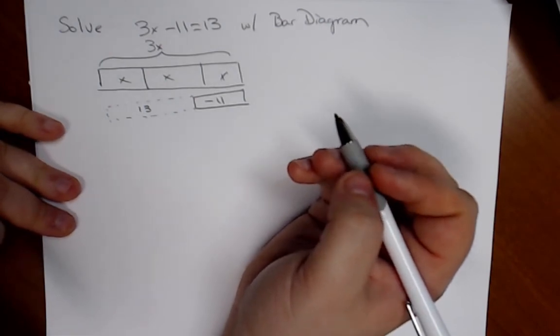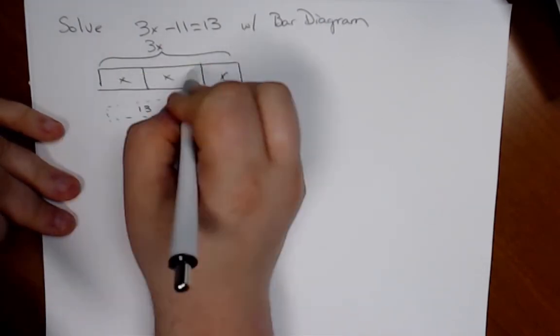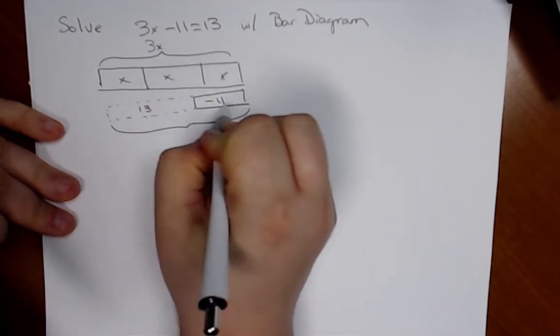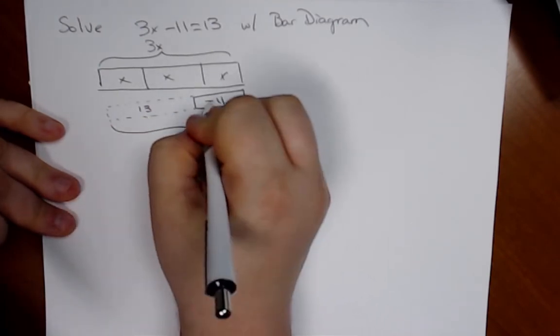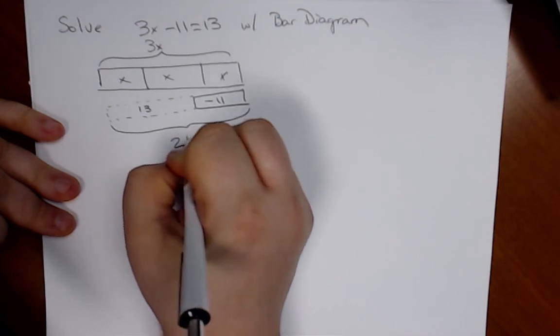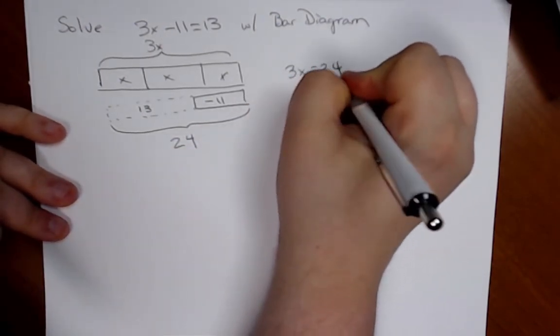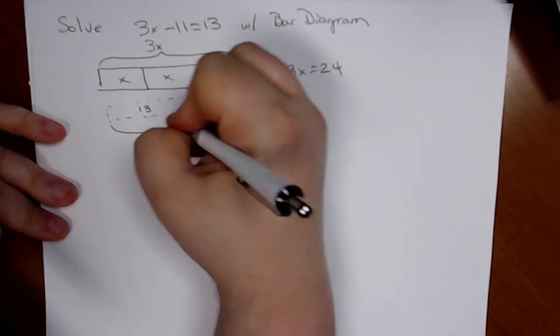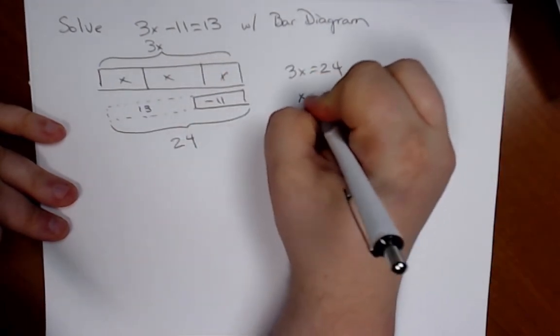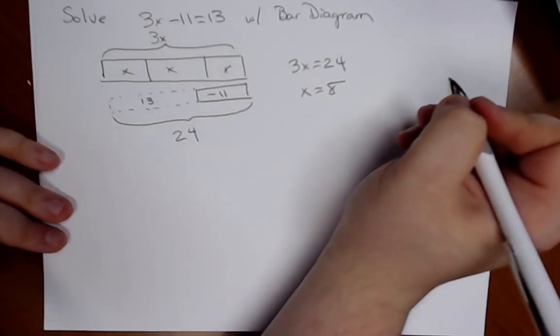Well, that means that 3x is really 13 plus 11, or 24. So 3x equals 24. And that means if I were to divide that 24 into 3 equal pieces, x is equal to 8.